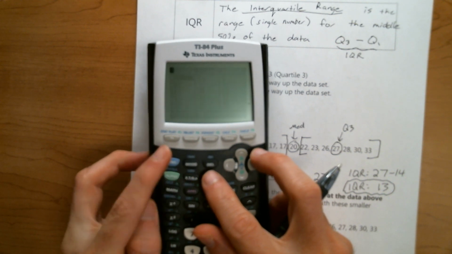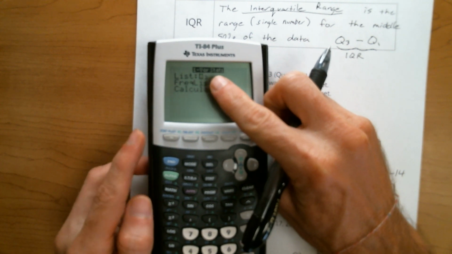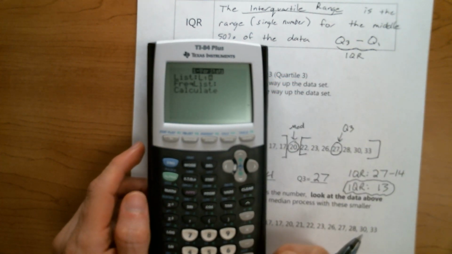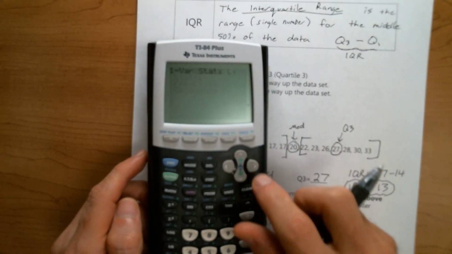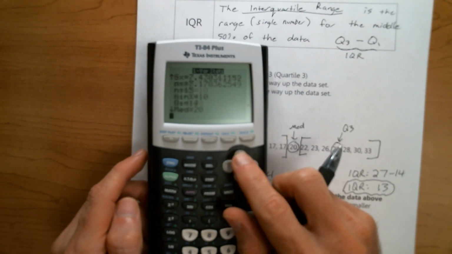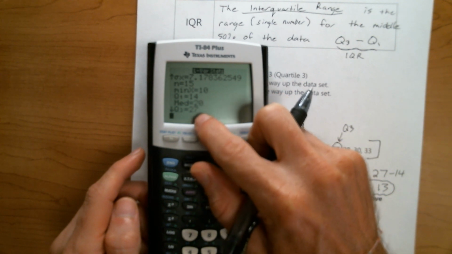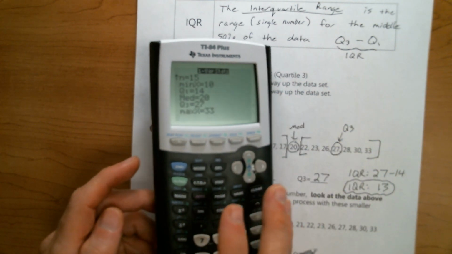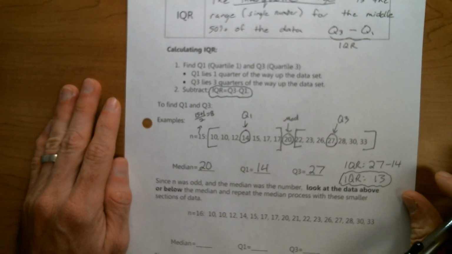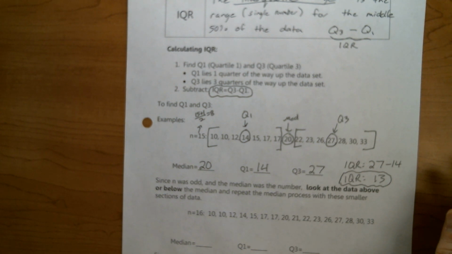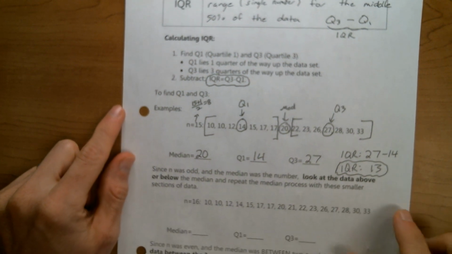And then what I need to do is I just go to stat, calc, one variable stats, and make sure it's using the right list. That one's in list L1, so I can go second and then the 1 key, that'll bring up L1. I can hit calculate, and it'll give me Q1, right there, 14. It'll give me the median, it'll give me Q3, which is 27. So again, I wouldn't do them by hand just because it's easy to miscount or goof up or not remember it correctly. Just put it in the calculator, run one variable stats, and it'll give you this information.